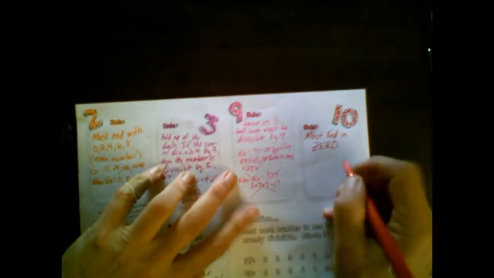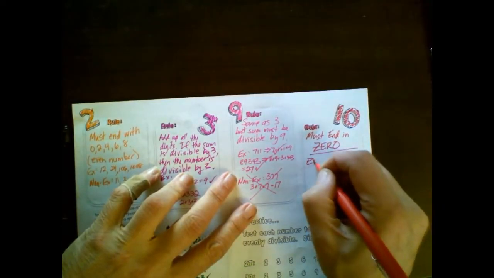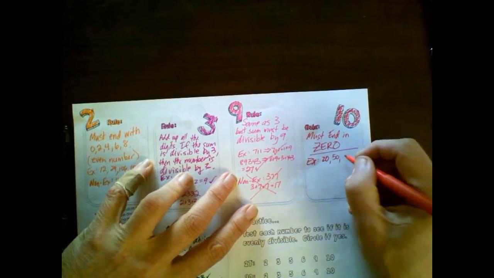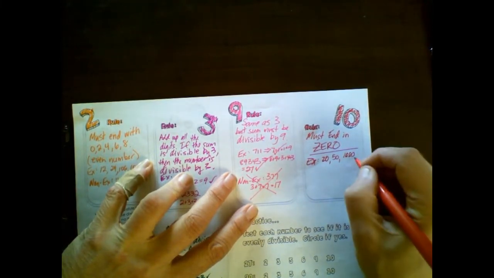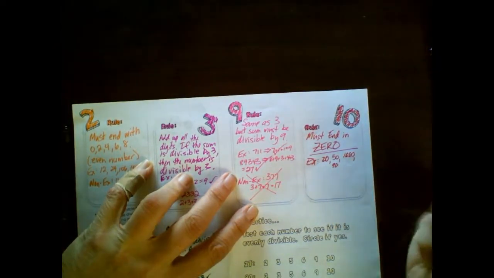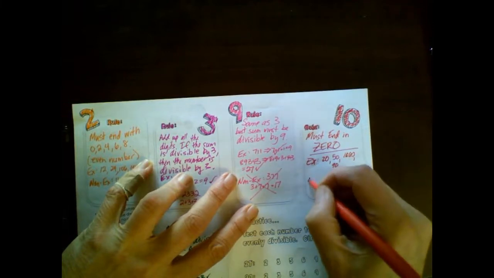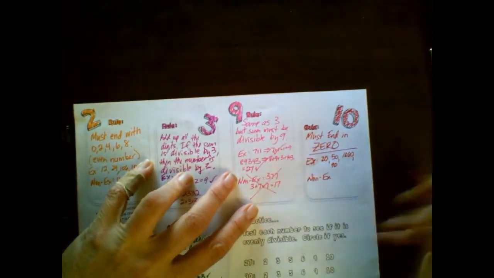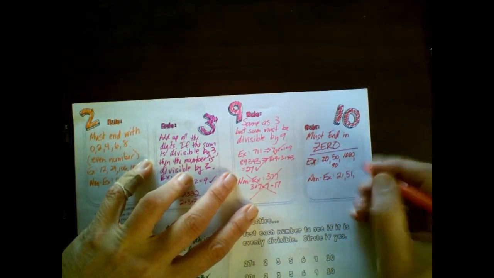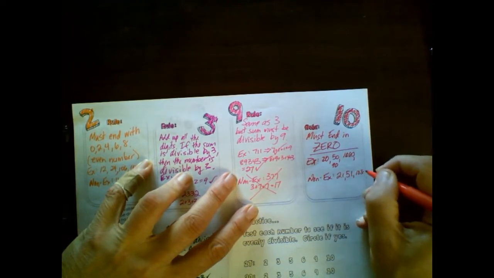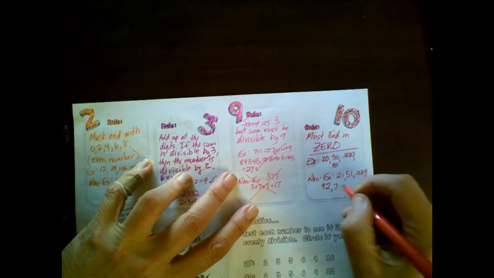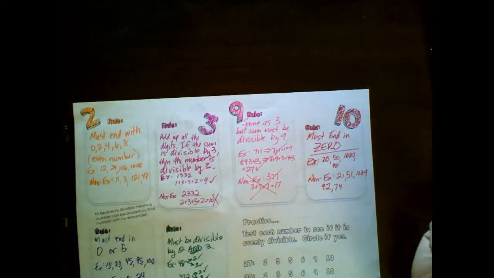Let's see some examples, good examples. 20, 50. Oh, 1,080. 90. Some non-examples. Things like 21, 51, 1,089, 92, 74, because those don't end in 0.